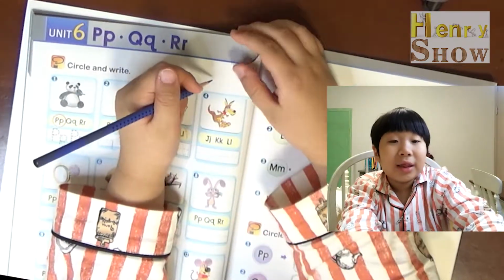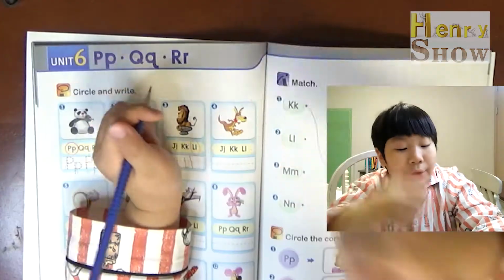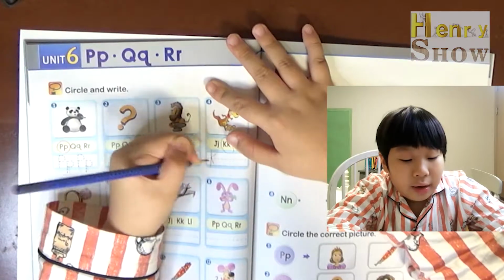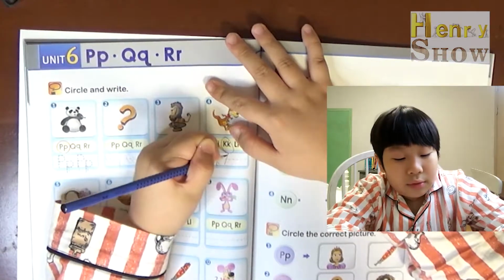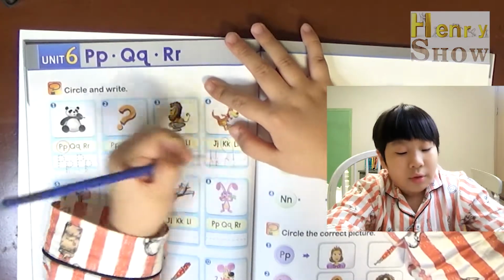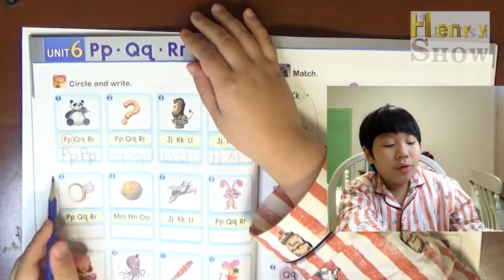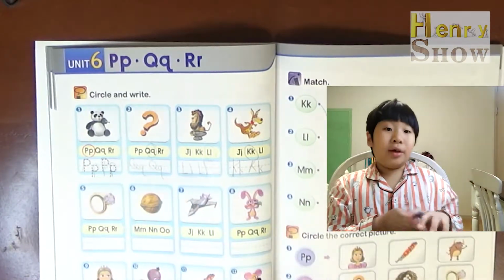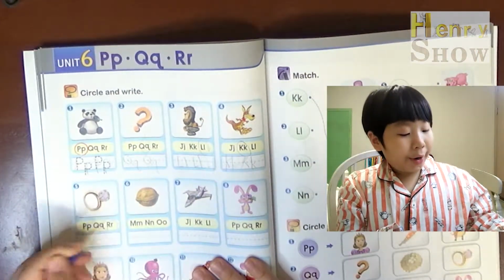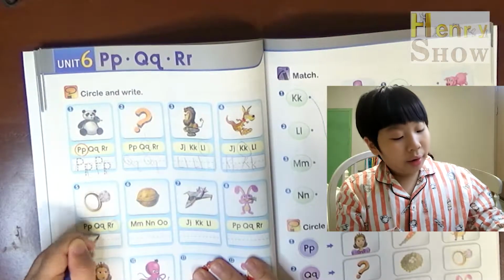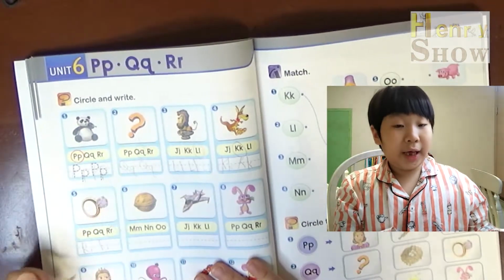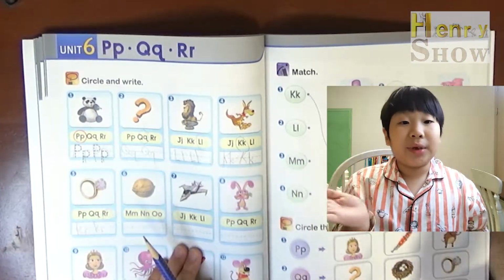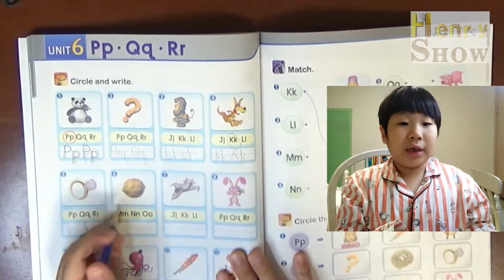Number 4. This is a kangaroo. Kangaroo begins with K. K. Number 5. This is a ring. What does ring begin with? Ring begins with R. R. Number 6. What do you think this is? This is a nut. What does nut begin with? Nut begins with N.